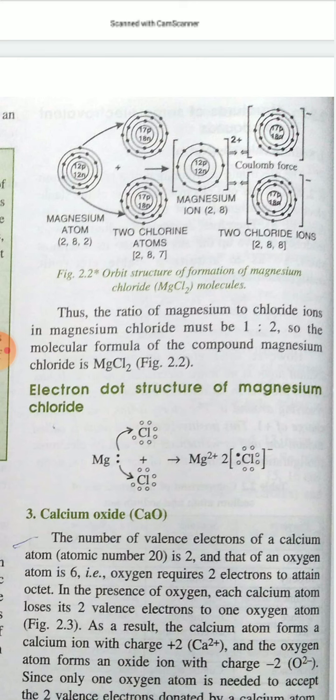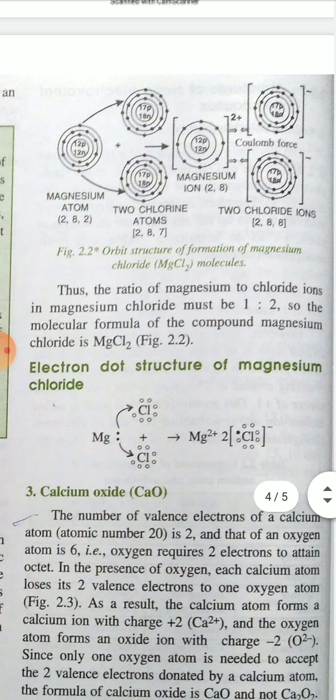Magnesium will lose 2 electrons to the chlorine atoms, forming magnesium 2 plus ion and 2 Cl minus ions. For the class 10 syllabus, you only have to read the electron dot structure, not the orbital structure. Orbital structure is important for class 9.